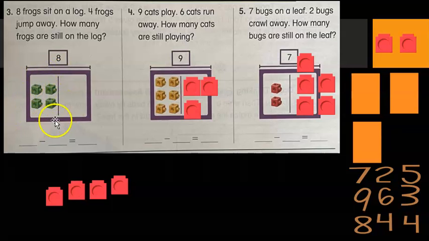Now first graders, look. How many cubes are left? How many frogs are still sitting on the log? 4. 1, 2, 3, 4. So 4 is going to be our answer here, okay?